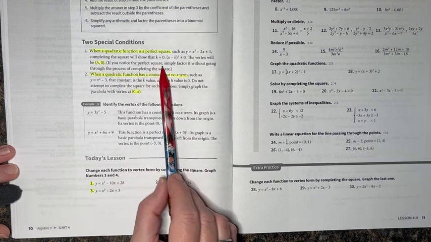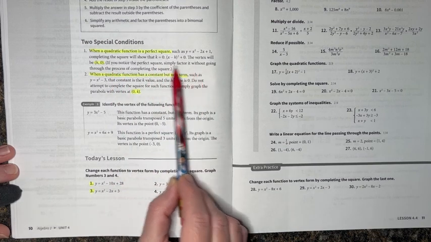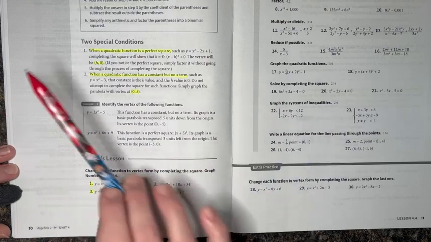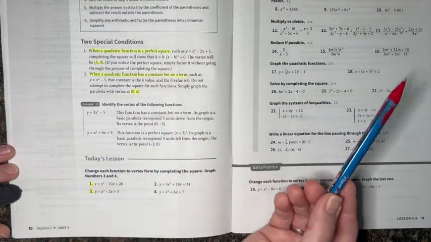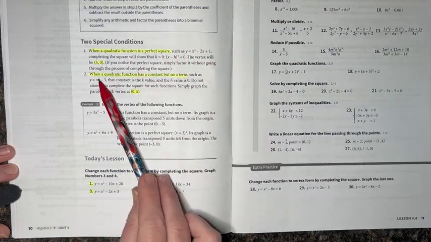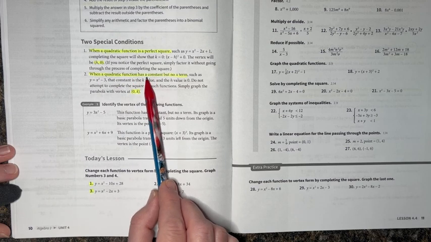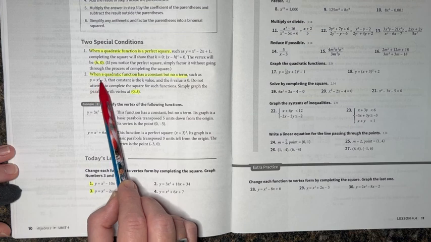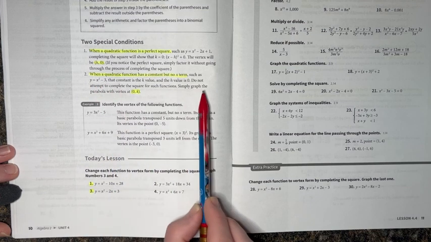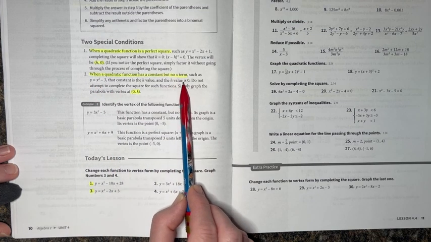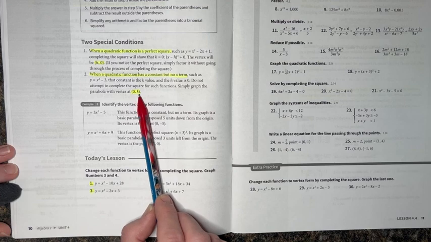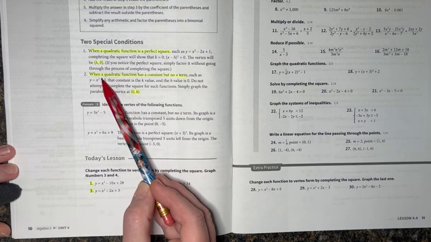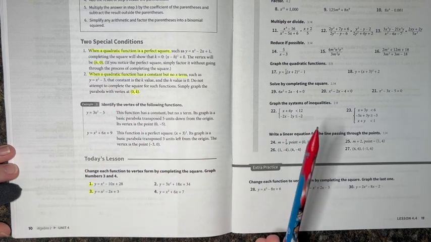If you notice a perfect square, simply factor it out without going through the process of completing the square. If you notice it, then you don't have to complete the square. When a quadratic function has a constant but no x term, like y equals x squared minus 3, then the h value is 0, so it's 0, comma k. The 0 is what canceled out the term.